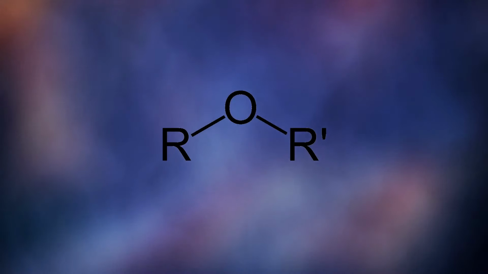In this lecture, we're looking at one particular functional group, and that is the ether. The ether is an oxygen atom that's flanked to the right and left with carbon atoms. The ether is a very important functional group and has an interesting and rich history.